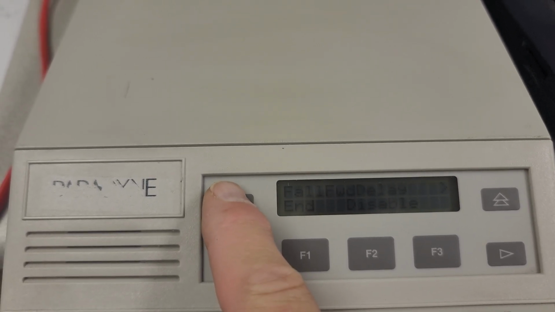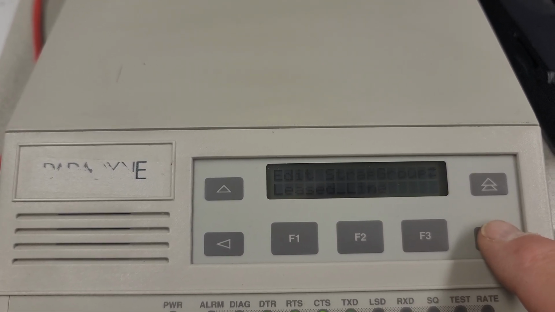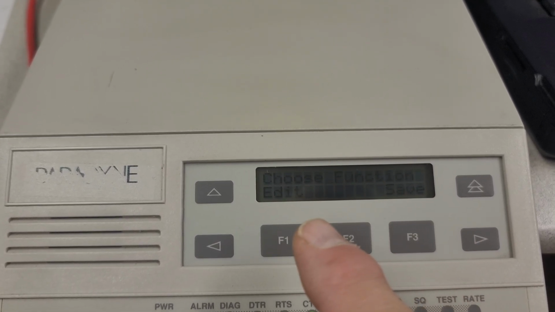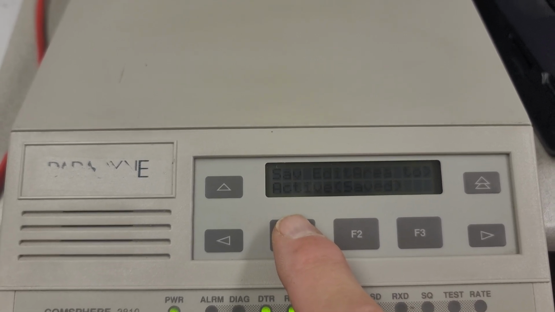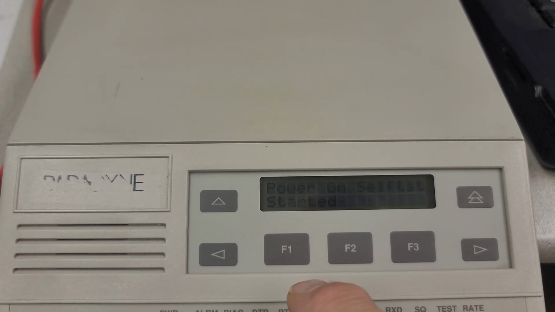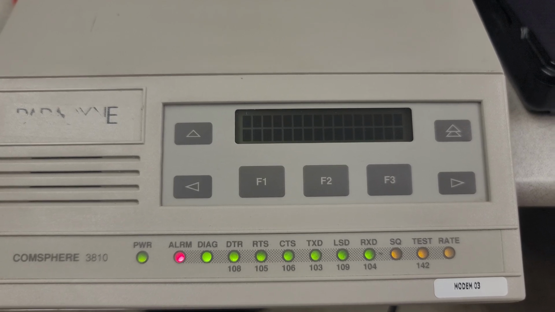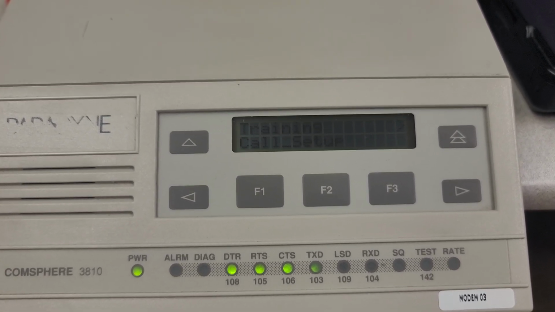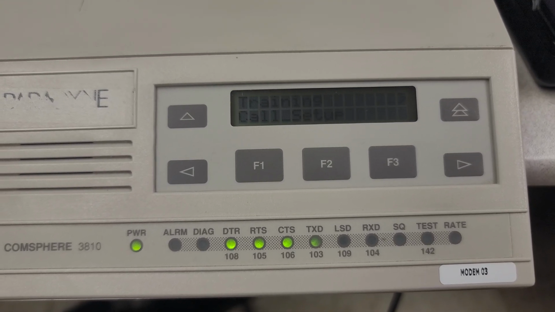Now I can press F1. It'll take me to the main menu. I'm going to press the up arrow once. It says choose the function, edit or save. I'm going to hit save because I made changes. I'm going to press save edit to active. I pressed F1 to do that. Now it's going to reboot itself. It's going to training because right now the other modem needs to be set. So I'm going to pause the video and go to the other modem.